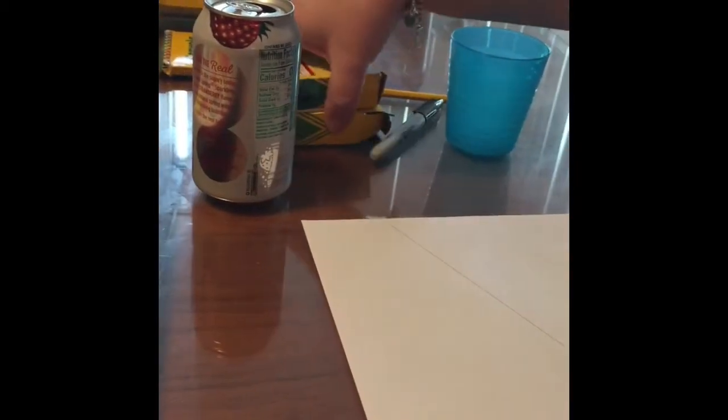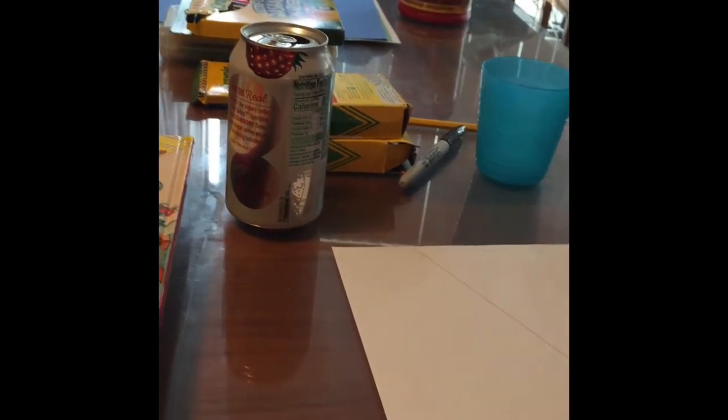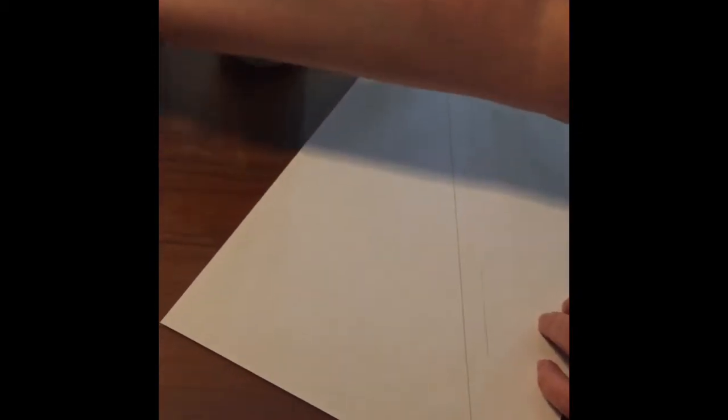And then when you get to the decision if you want to color, if you have crayons or colored pencils or markers, you can use them, but you don't have to. So we already made a long line diagonally across the paper, and then a little one so we can add some more lines. So I'm going to use my ruler. You guys can use whatever you have.